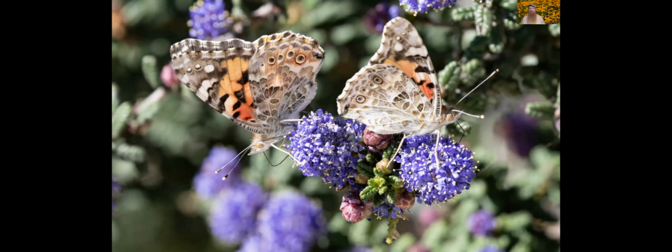Here are a couple of painted ladies at Tree of Life Nursery. On that same Ceanothus, you can see their proboscis going into the flowers. I call this photo Lunch with a Friend.